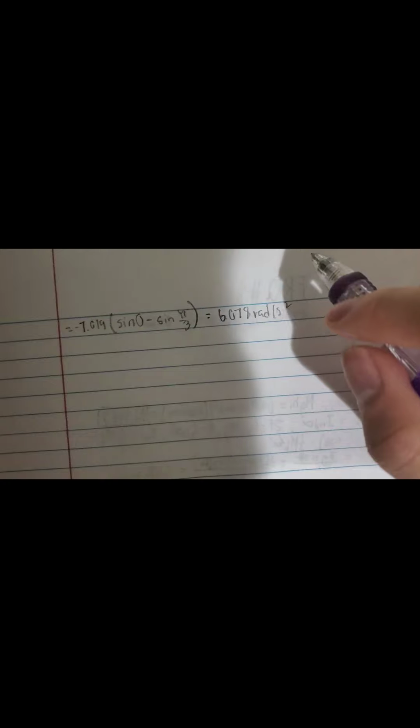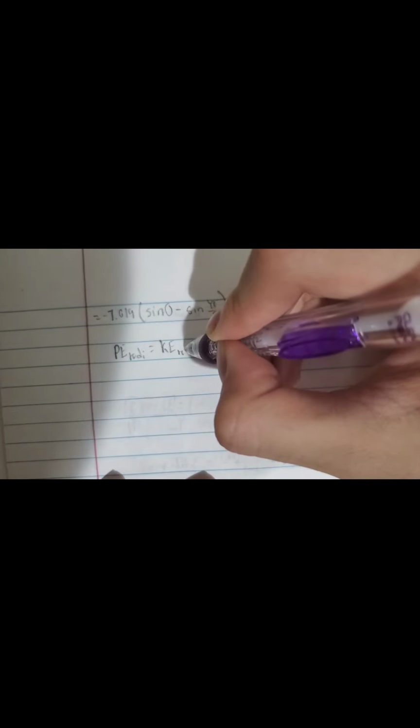Now that I have this, I need to find my final angular velocity, and I can do that using energy. So PE of rod initial is equal to KE rotational of rod final.